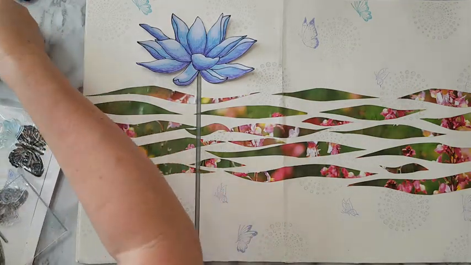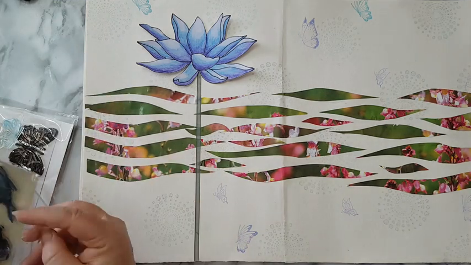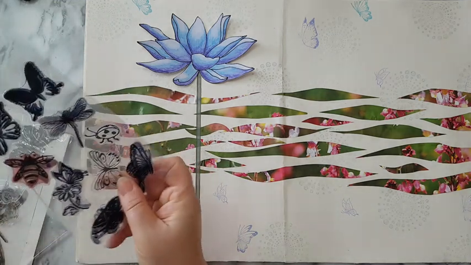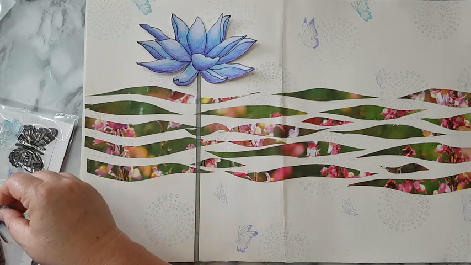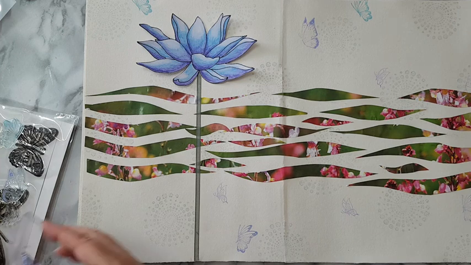What else? Let's pick some dragonfly. So I've got the dragonfly.